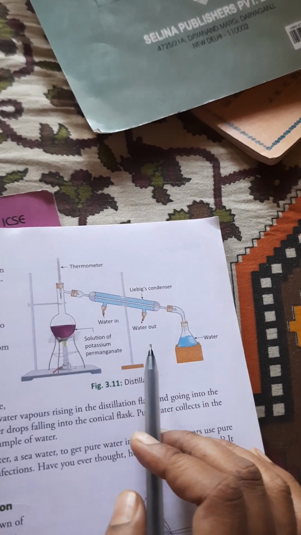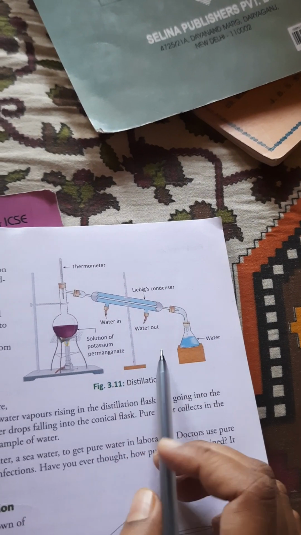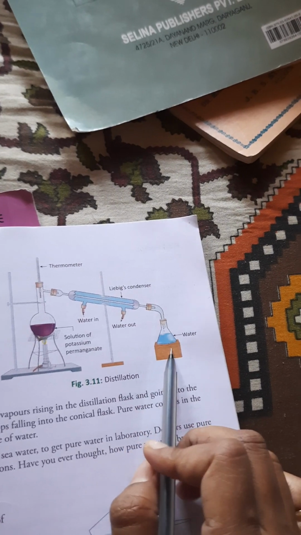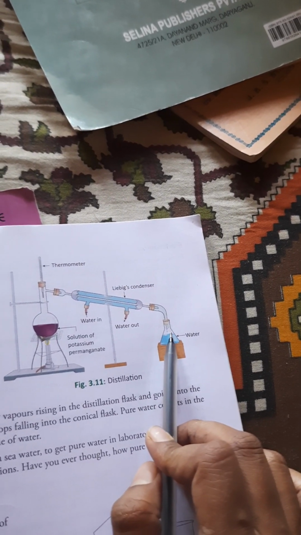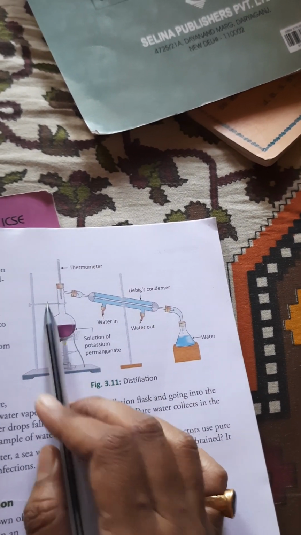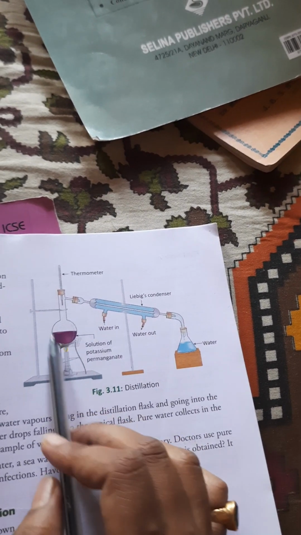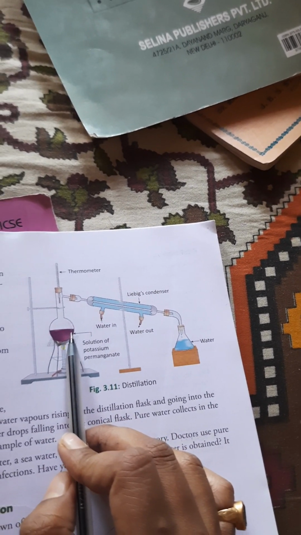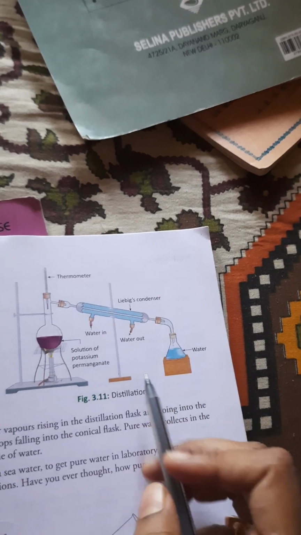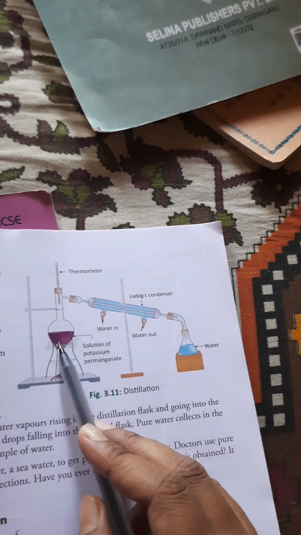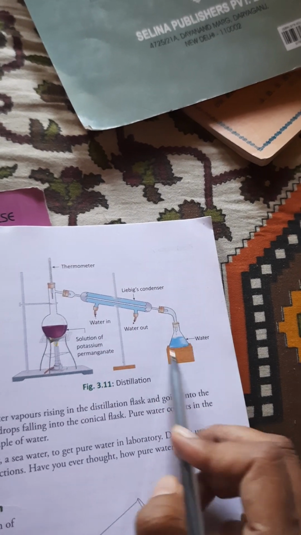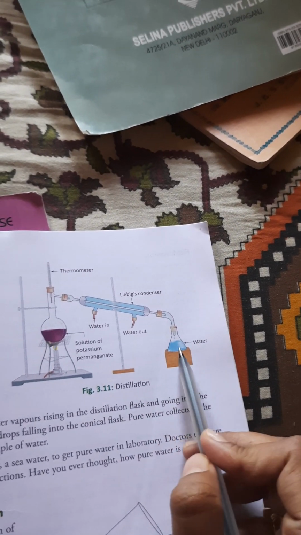The condensed water gets collected in this beaker or in this conical flask. Is this clear? When all the water has vaporized from this round bottom flask, or you can say distillation flask, KMnO4 or potassium permanganate is left in this distillation flask. Now we have collected all of the water from the solution into this conical flask.